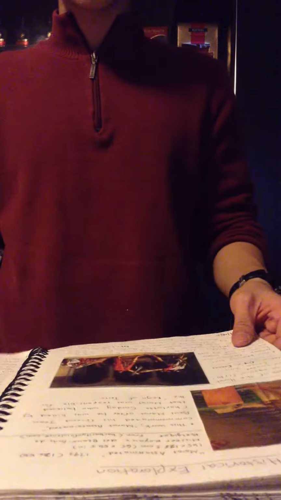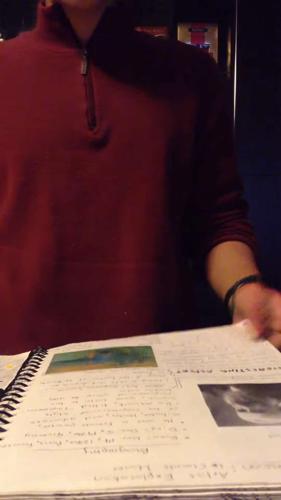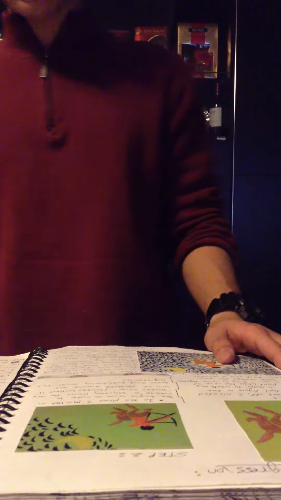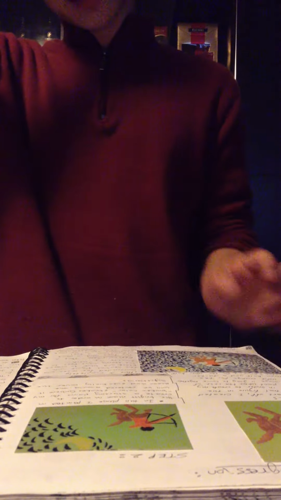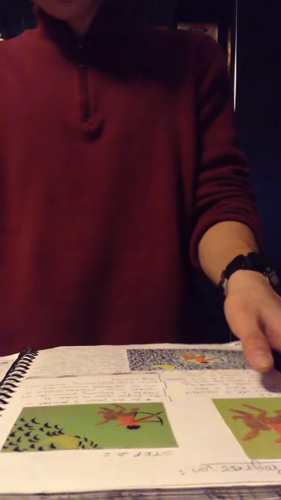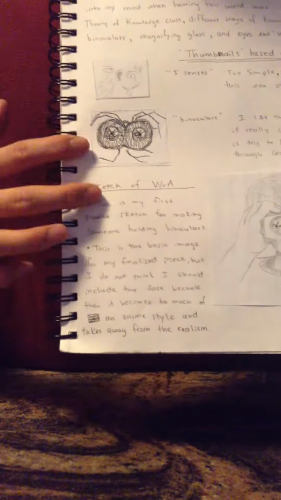For my third work of art, we had a word that we were given in class, and my word was perception. For perception, I did several thumbnails of what I could do. There are the ways of knowing, and I decided not to do that. And then the five senses is another way that you can perceive something. As you can see here, I did a few thumbnails, and I decided to stick with binoculars because with binoculars you tend to see things more clearly.